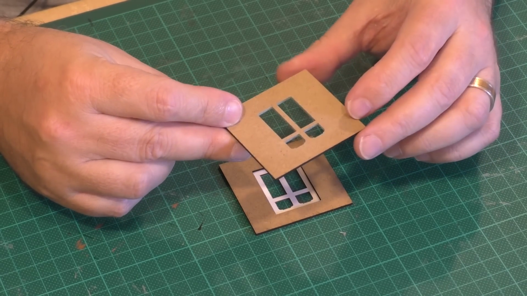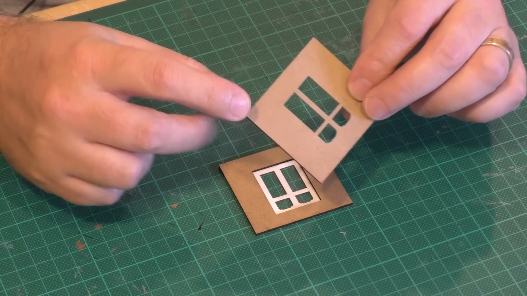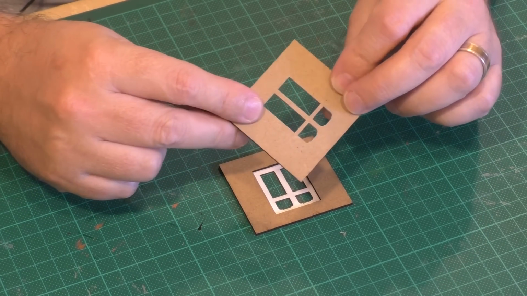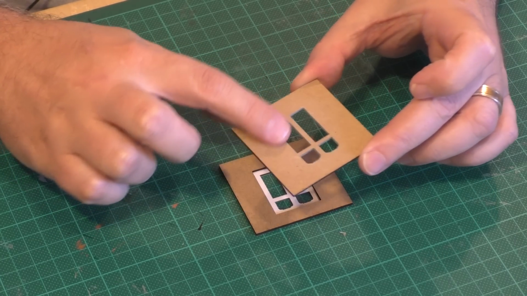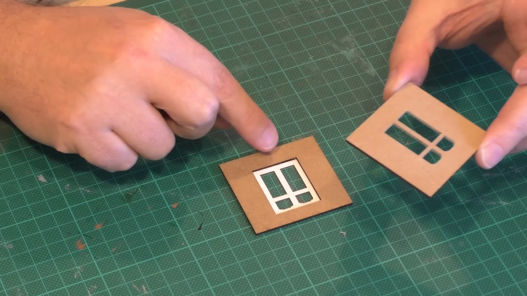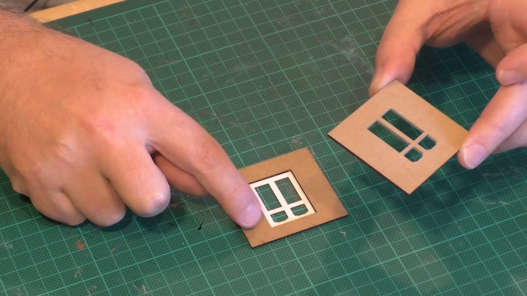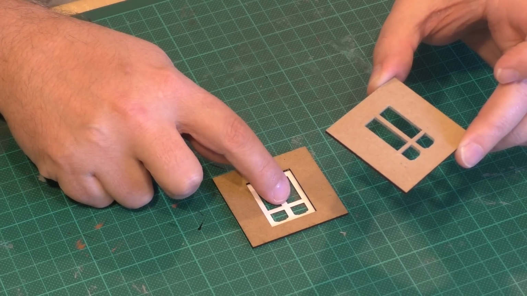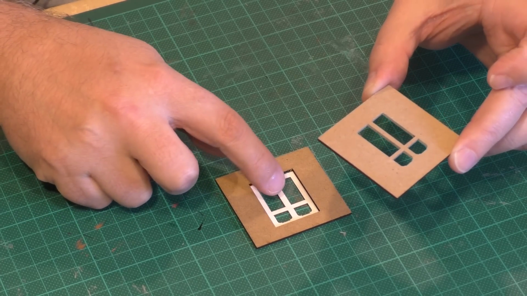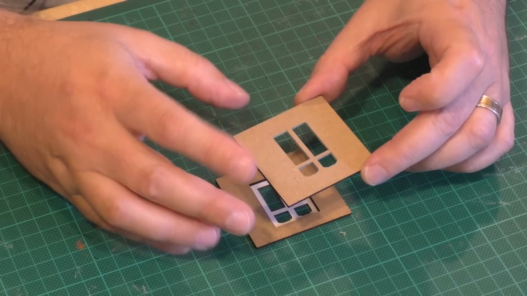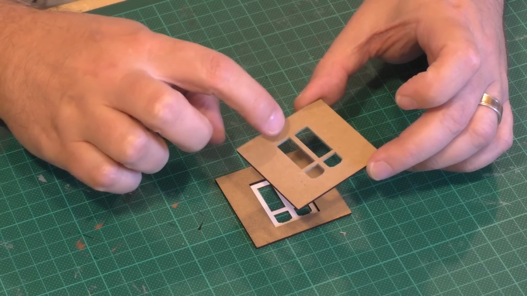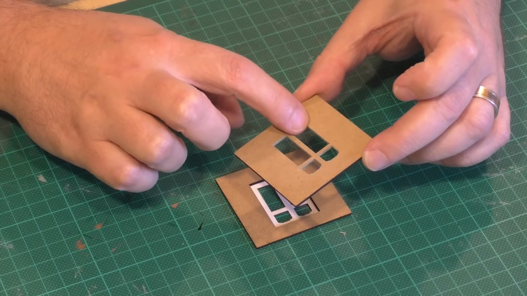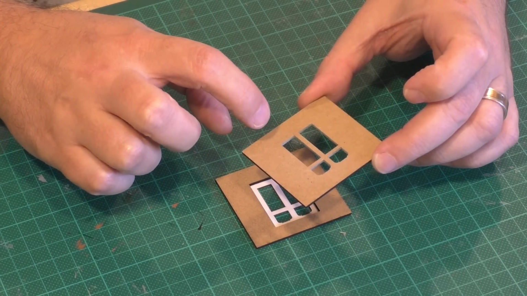So we've got some components here that I've laser cut out of some 2mm MDF. This is the exterior wall, then we've got this interior inset wall, and then of course we've got the window frame. One of the biggest hurdles that I need to figure out is this beveled windowsill on the exterior.